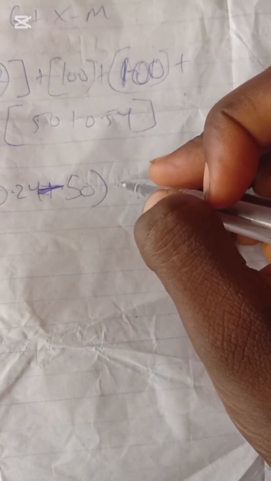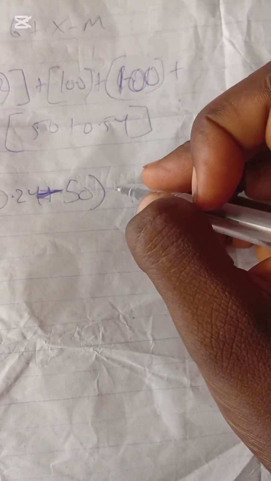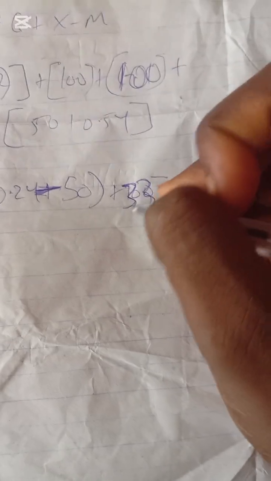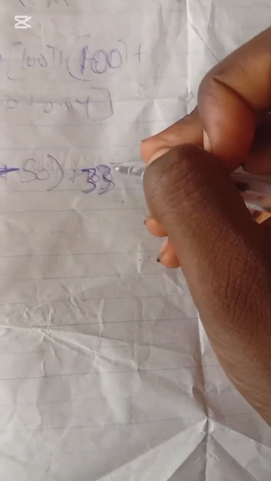Then they said plus r, which they gave us was 100, right? So 0.33 will also multiply 100. So 0.33 times 100 is 33. Yes, it's 33. So this is that first part. We decompose it. So plus 100 still, plus 100, plus 250, still plus 50 plus 0.5y.